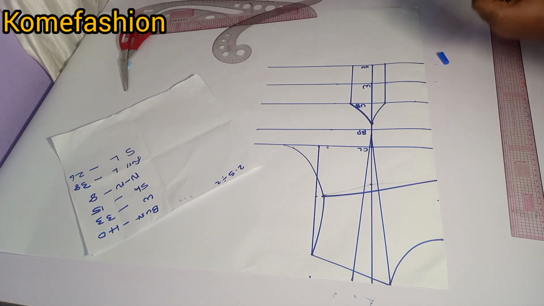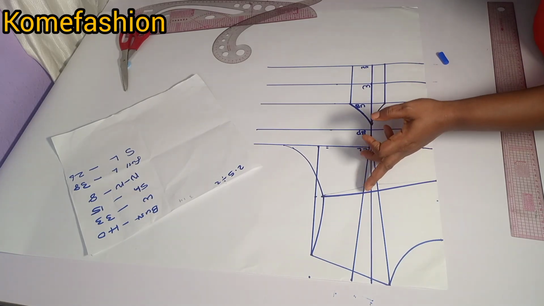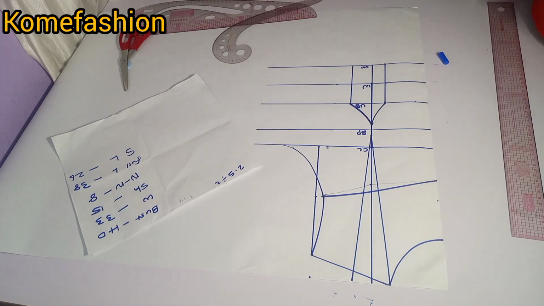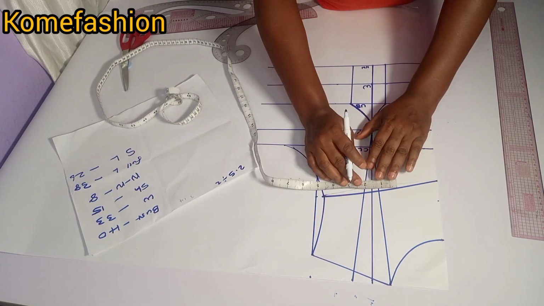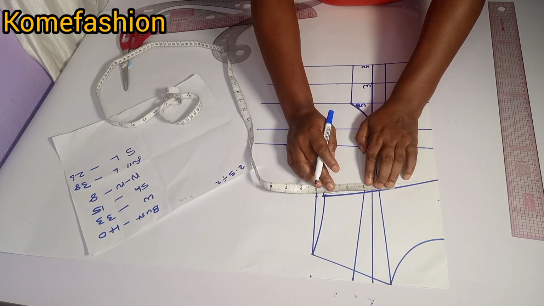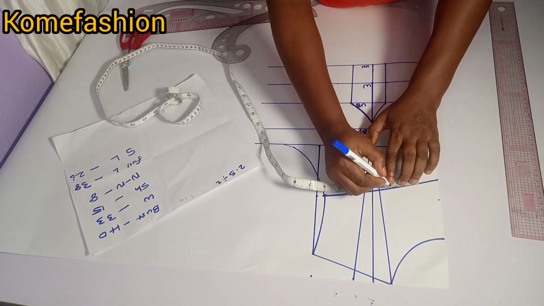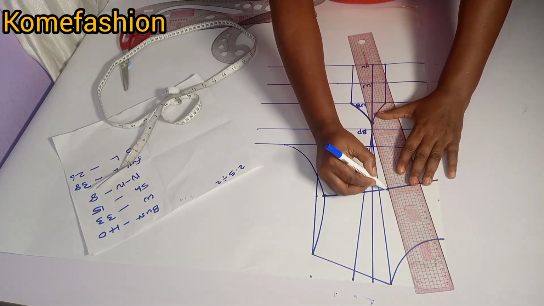So after connecting it like this, the tightening we have here is not enough. If you just connect it like this and cut, it's not going to hold you at all. So what will you do? On this point, come in by extra ½ inch, then here come in by another ½ inch, then connect like so.